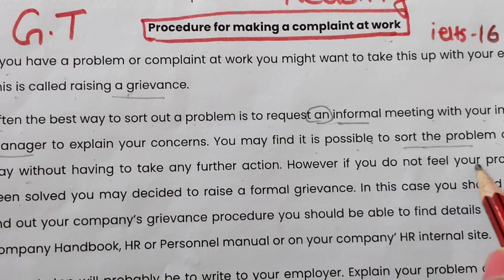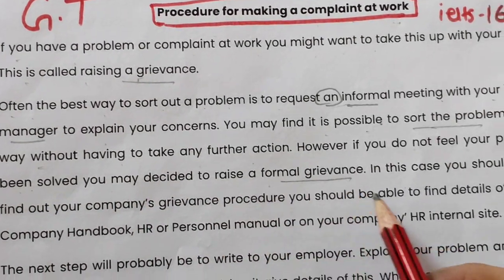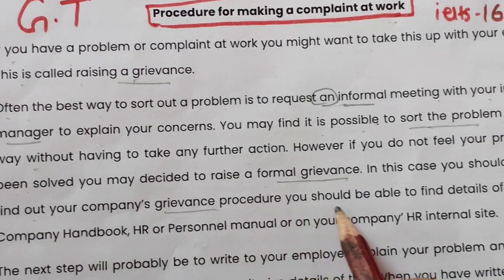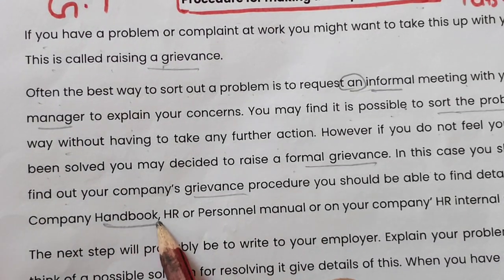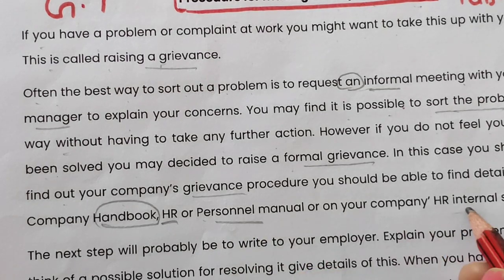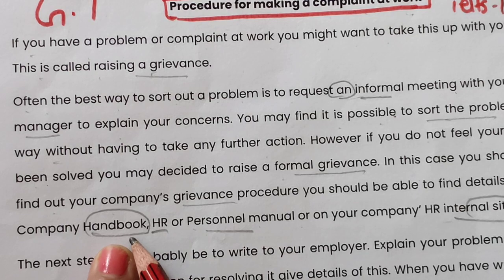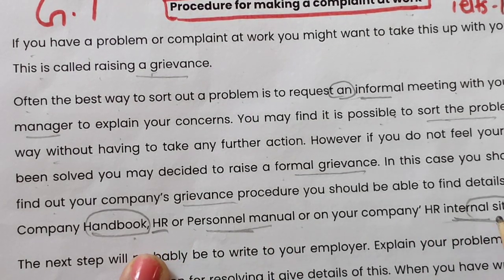However, if you do not feel your problem has been solved, you may decide to raise a formal grievance. In that case, you should first try to find out company's grievance procedure. You should be able to find details of this in your handbook, HR or personnel manual or internal site. So it means the answer may be between this.